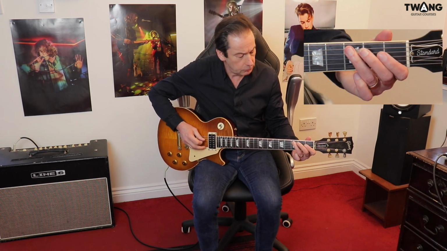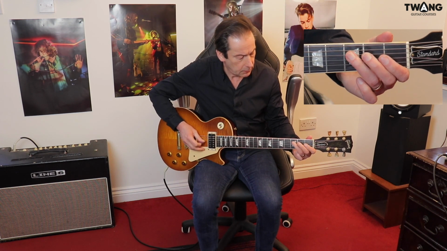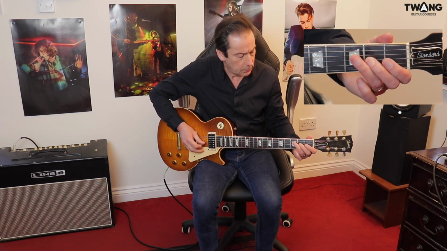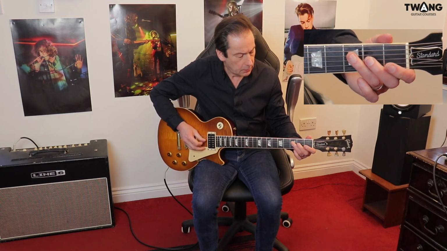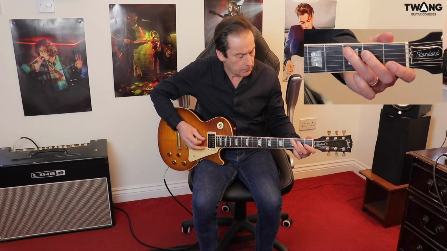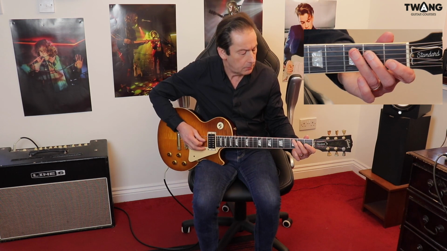Okay, so that's something to avoid. So, nice smooth transition through the notes. Doesn't matter how steady you go to begin with, the speed will pick up, as hopefully you've found already. Nice and slow.